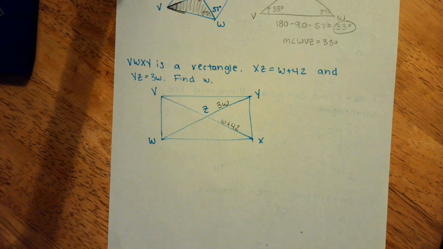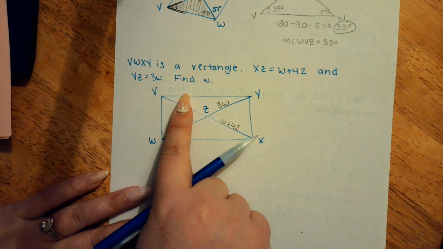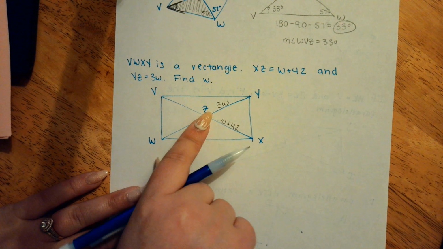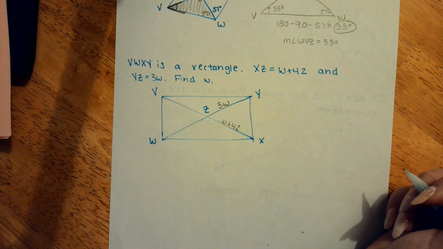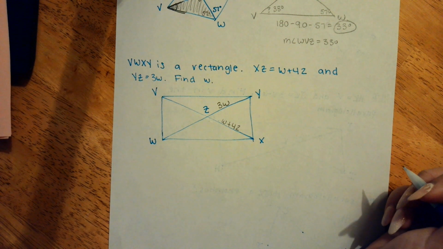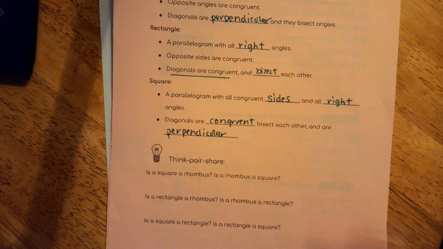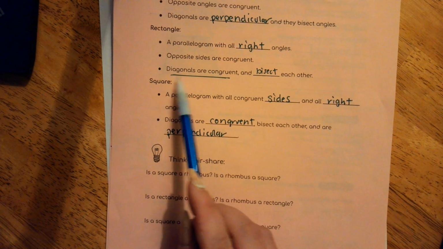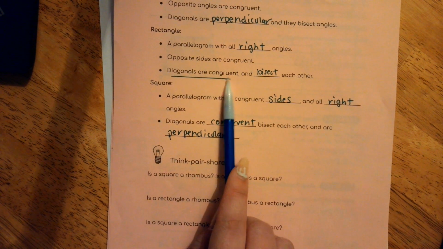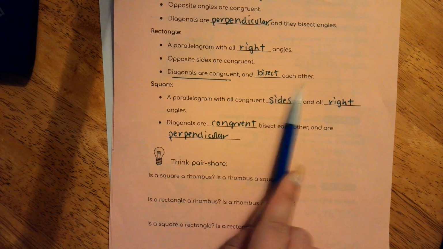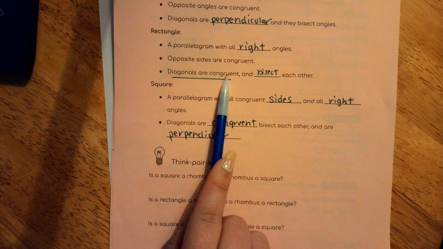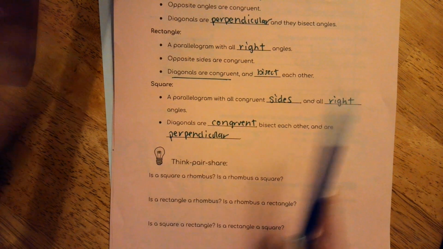Now, we know that this is a parallelogram, right? Rectangles are parallelograms. So that means that our diagonals are being bisected, so they're being split in half. But let's see what else we know about the diagonals of a rectangle. Diagonals are congruent and they bisect each other. So that's just because it's a parallelogram, right? But in a rectangle, it's special that those are congruent.